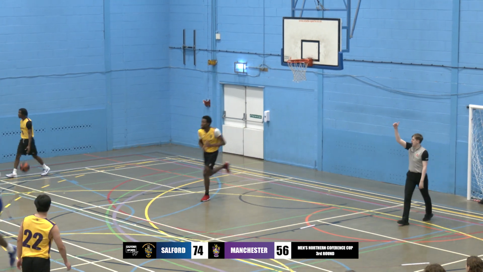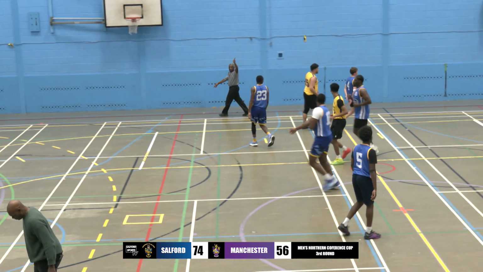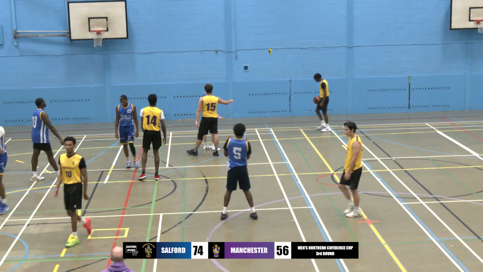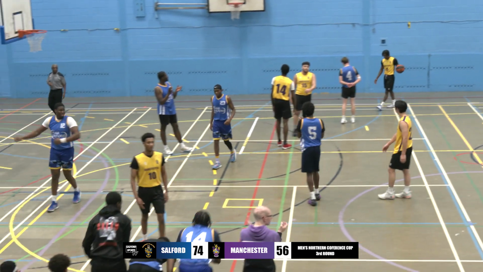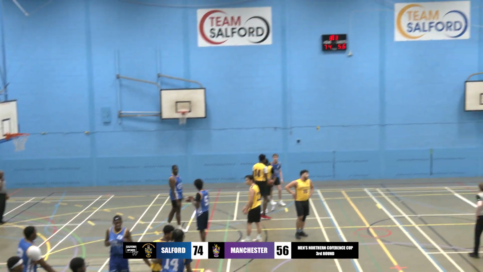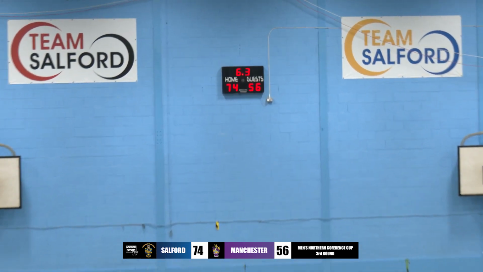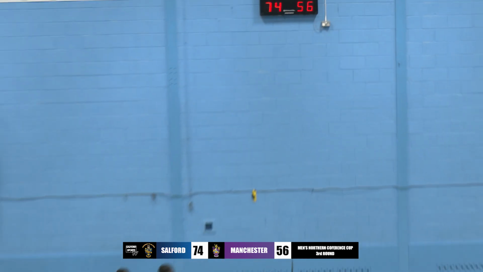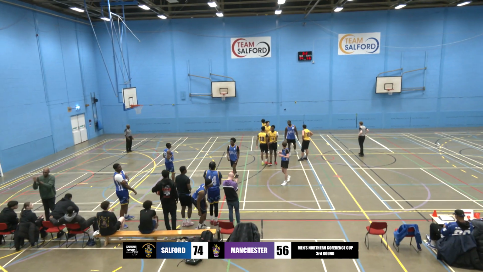Probably would have wanted to wait until a little bit more than 20 seconds left to secure the winning handshake, but nevertheless, Manchester will just dribble this one out. Salford are going to progress through to the next round of the Cup, and in a game that was level with 10 minutes left, Salford victorious here by 74 points to 56, Ben.